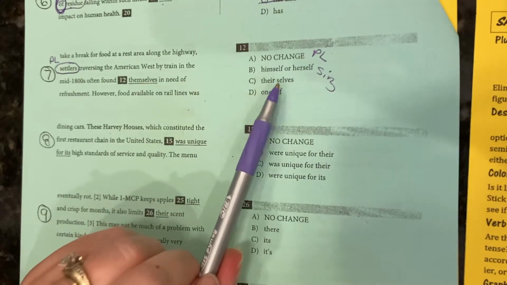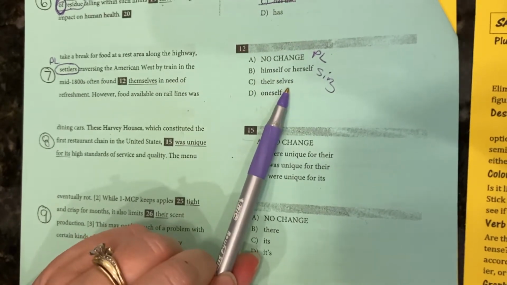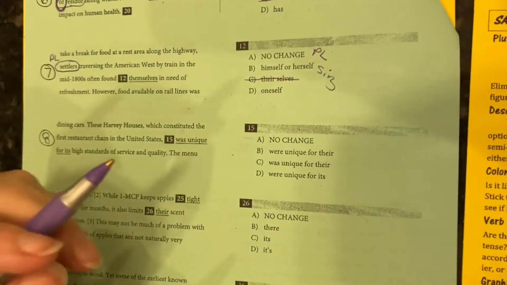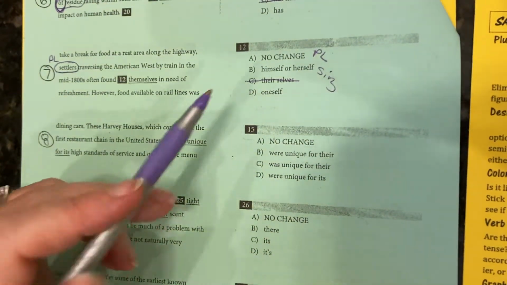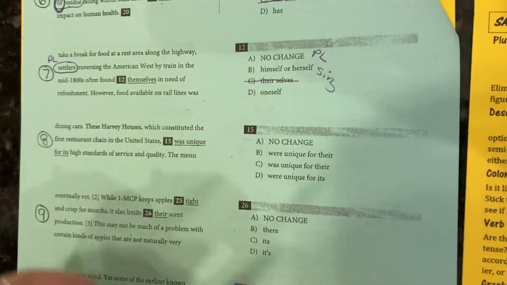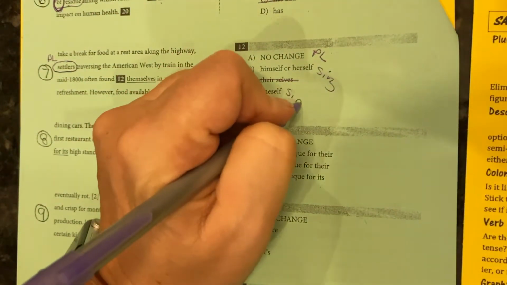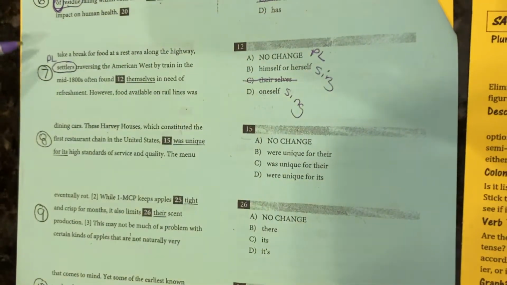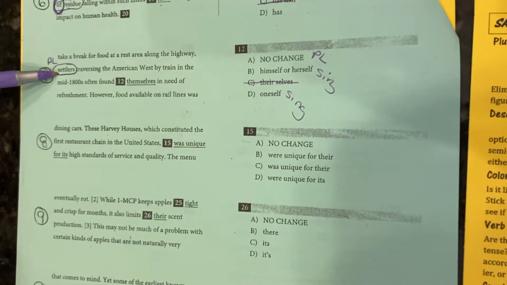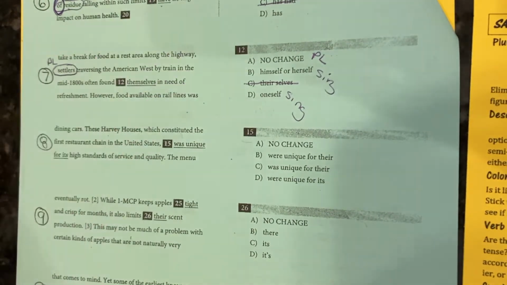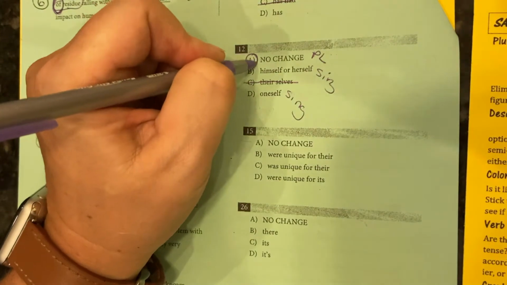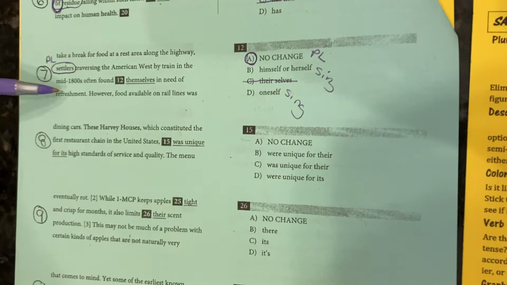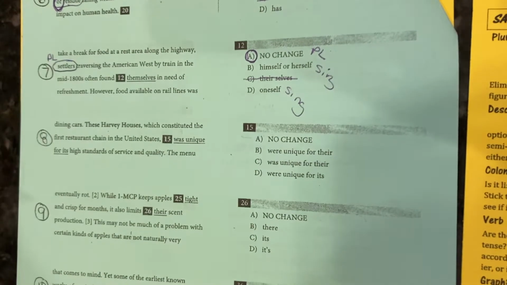Their selves. Have you ever written that word their selves? They're trying to trick you on that one. Their selves is a nonsense answer. That's a nonsense word. You've never written that before. Or oneself. Is that singular or plural? That would be singular. One person is singular. Okay? So now we know that the subject is plural, and we only have one plural option, so that's going to be the answer. Okay, so it's themselves. Settlers traversing the American West by train in the mid-1800s often found themselves in need of refreshment.